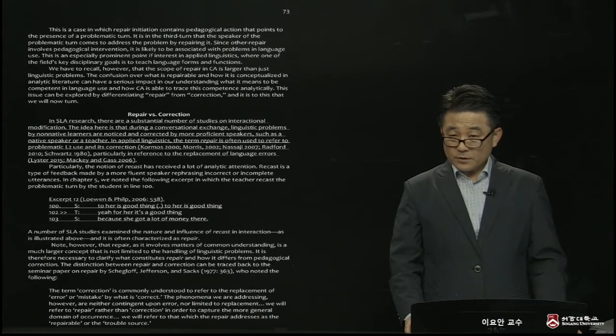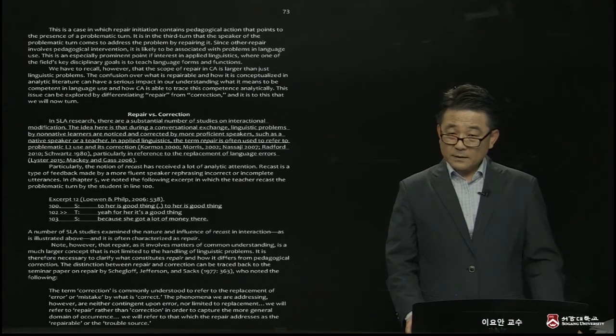In SLA research, there are a substantial number of studies on interactional modifications. The idea here is that during a conversational exchange, linguistic problems by non-native learners are noticed and corrected by more proficient speakers, such as native speakers or teachers. In applied linguistics, the term repair is often used to refer to problematic LTUs and their corrections, particularly in reference to the replacement of language errors.